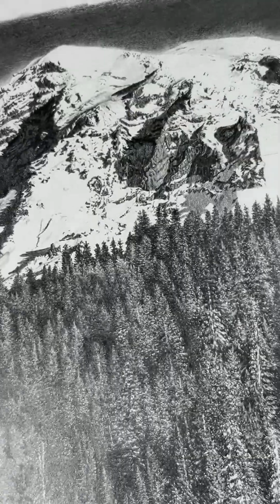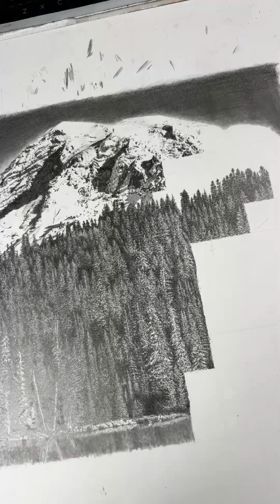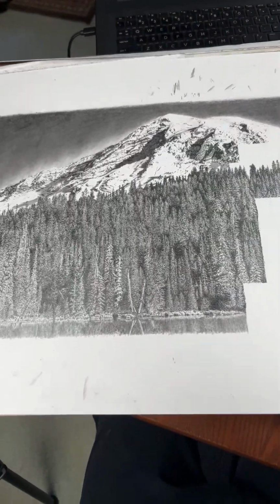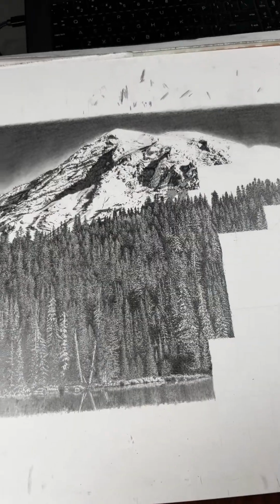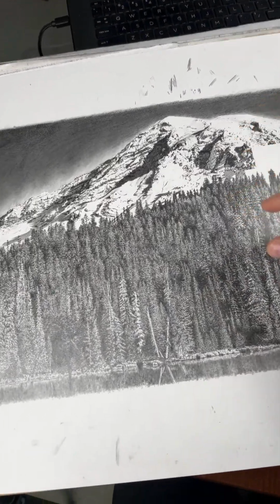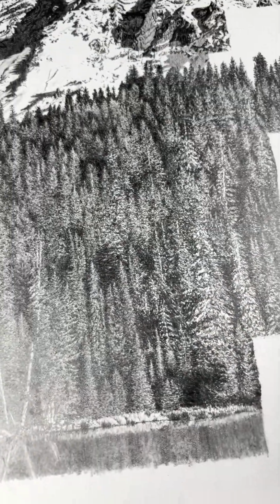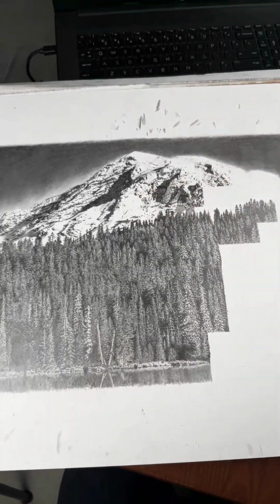So, Simra, this is one where I am using a grid. And this is what I have been working on here on these lives for a while. So here's a case where I am using a grid because this is Mount Rainier in Washington State. It's a very well-known mountain. So the trees here, I'm not drawing exact. That's more so I keep my scale in check for the mountain.